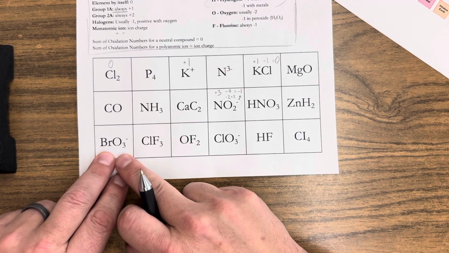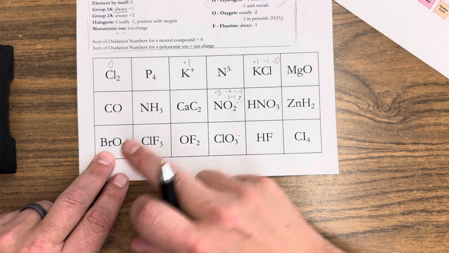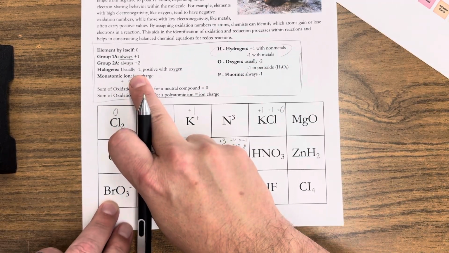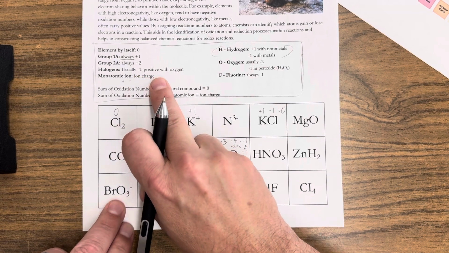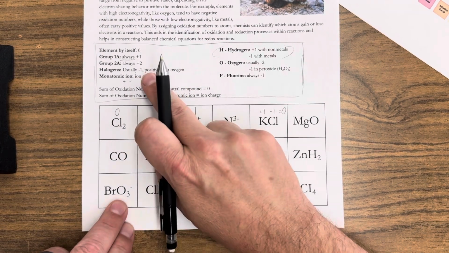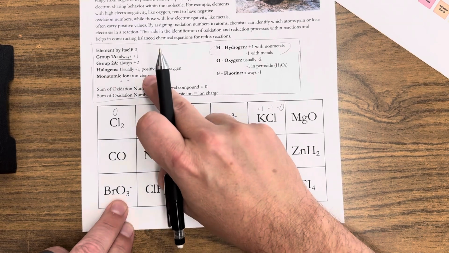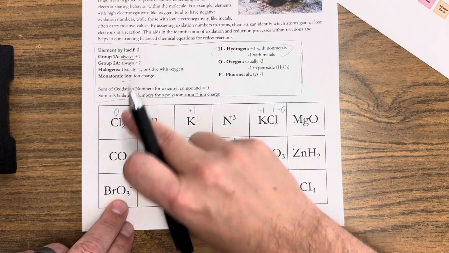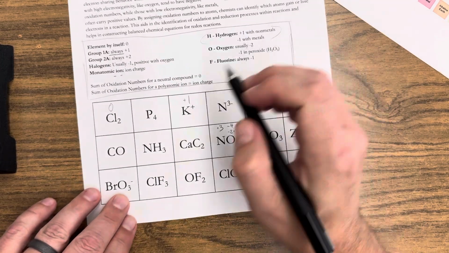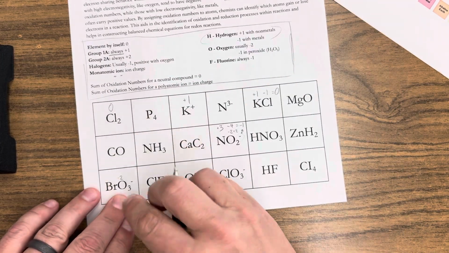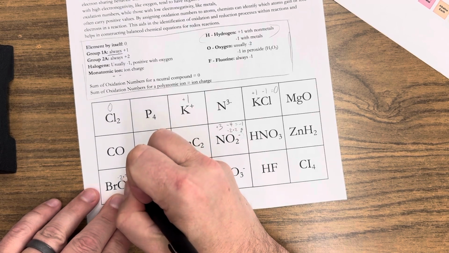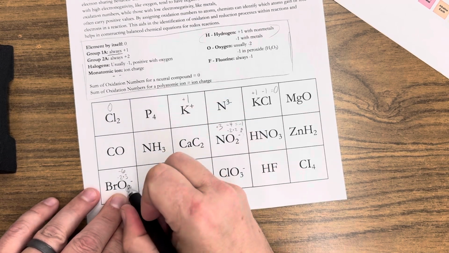I have bromine, which is another halogen. My halogens usually are -1 unless it's bound with oxygen. So you'll see that oxygen's present. So it looks like our halogen is probably going to be a positive number. So I'm not sure on that, but I do know that my oxygen is -2. How many do I have? I have 3 of them. So times 3. That makes it -6.